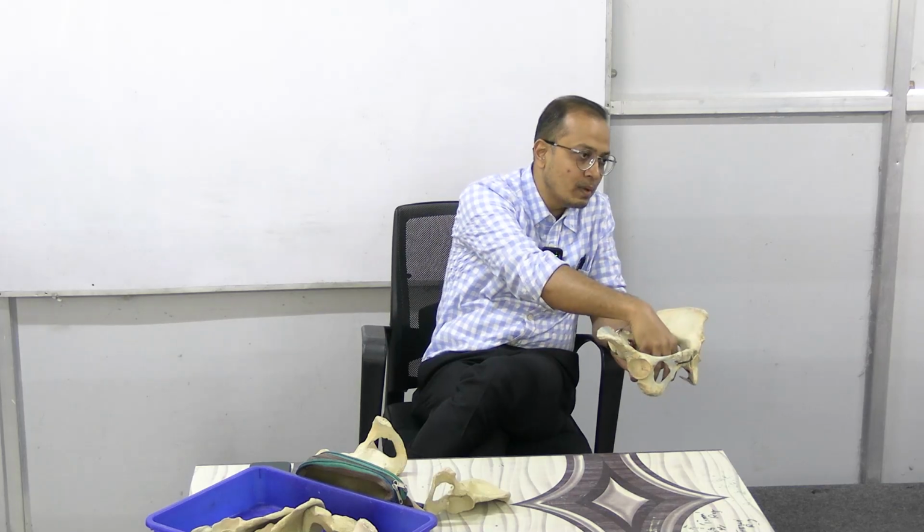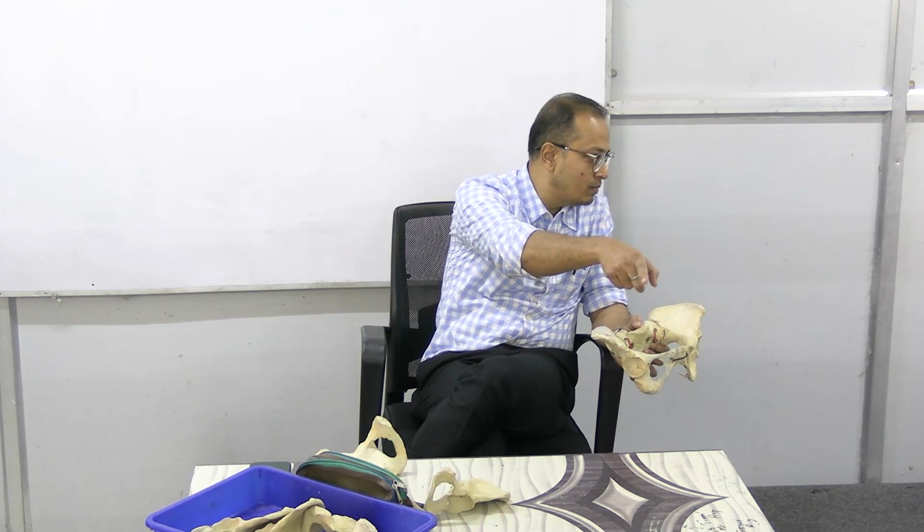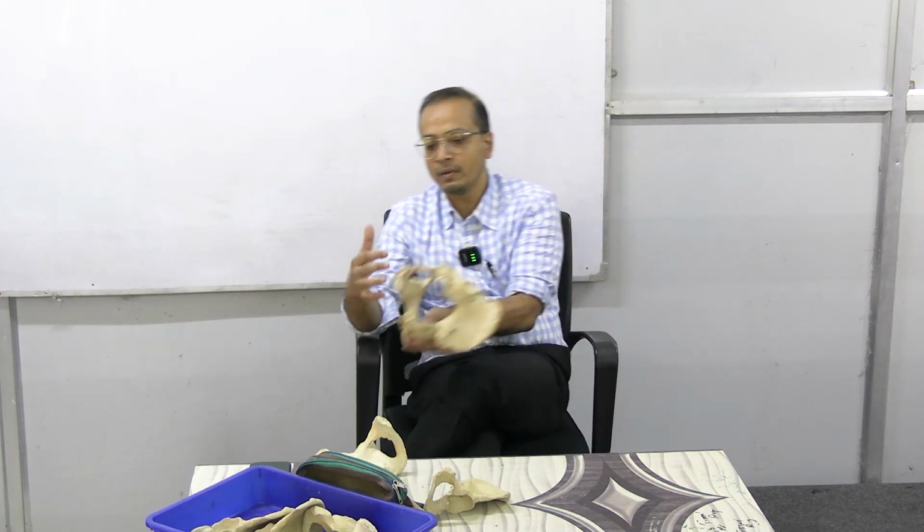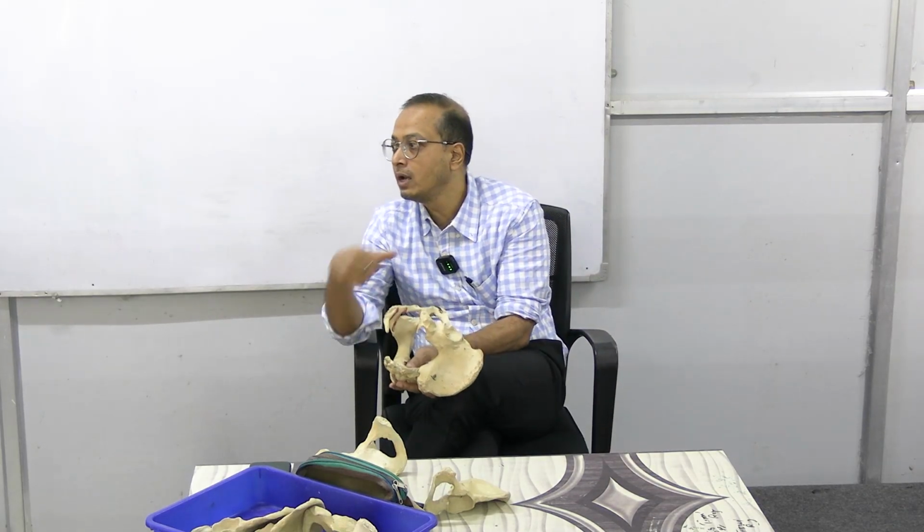So if you have a pelvic inlet, we have a pelvic outlet. This is the inlet, we enter this space, which we call the pelvic cavity, also known as the true pelvis. And this pelvic cavity leads to this open space. If you turn this pelvic bone upside down, this space we call the pelvic outlet.